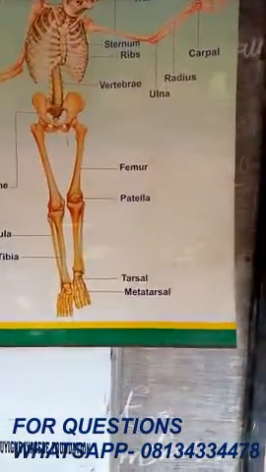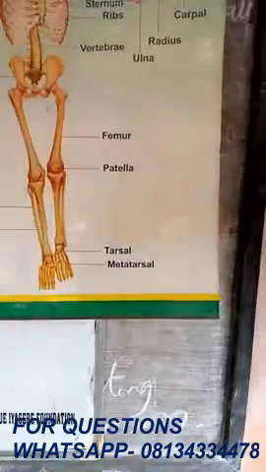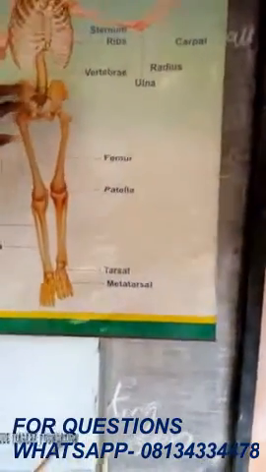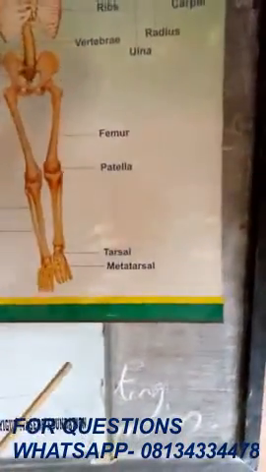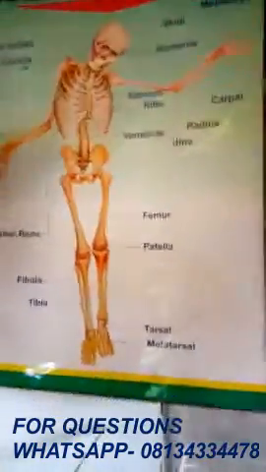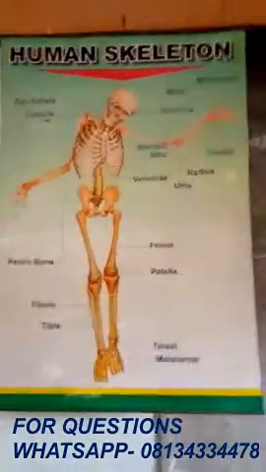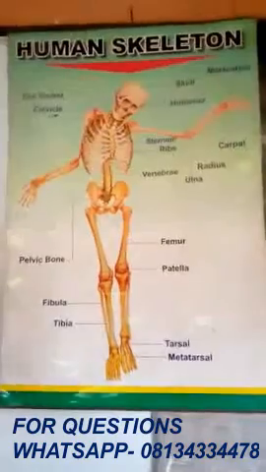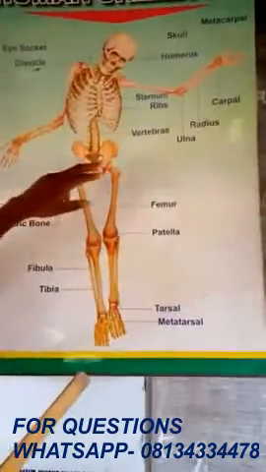In the human skeleton, we have various parts where these bones meet, and those parts are referred to as joints.